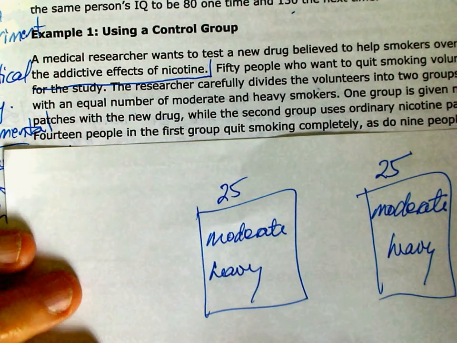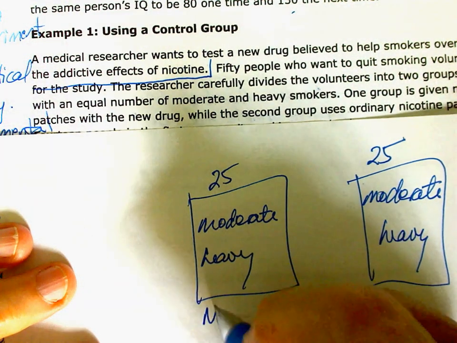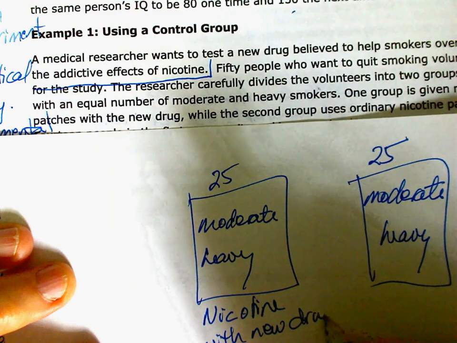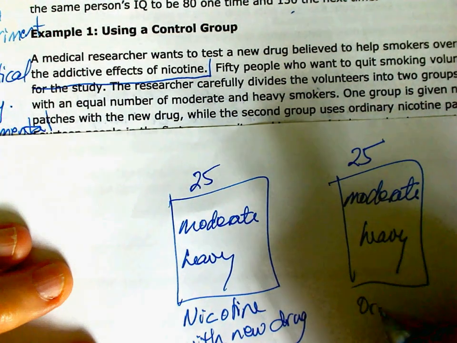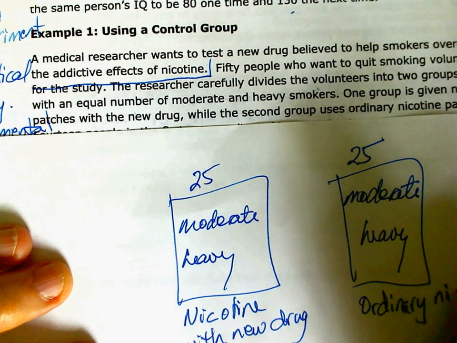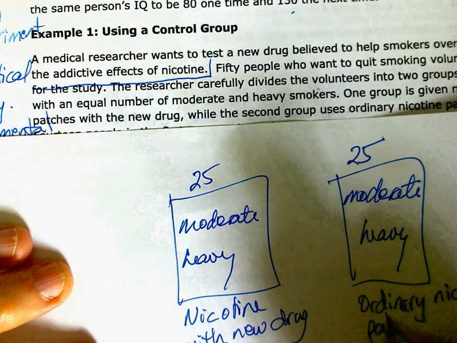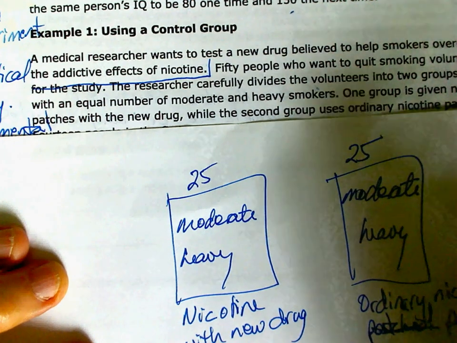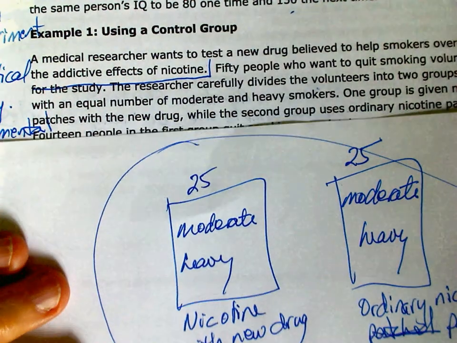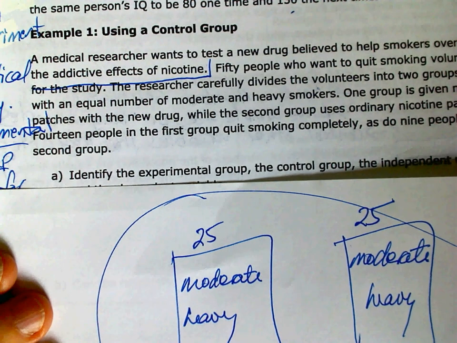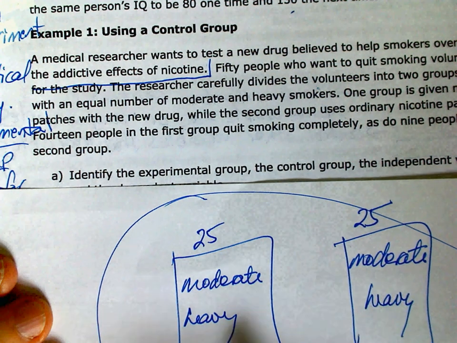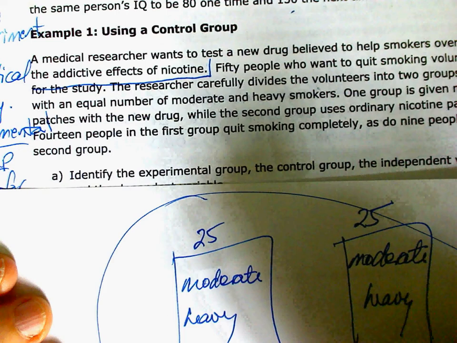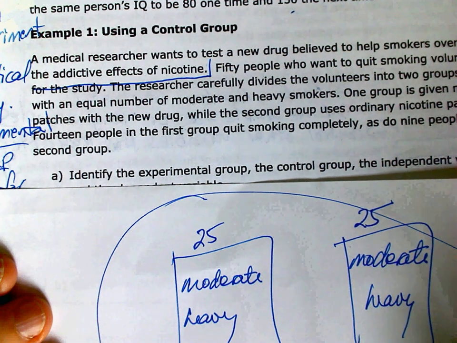One group is given nicotine patches with the new drug. Second group uses ordinary nicotine. You know, sometimes I draw pictures just to help me see the situation better. Which one do you think is the experimental group? This one or this one? Nicotine patches with new drug, or nicotine patches without the drug, the ordinary nicotine. Which one do you think is the experimental group?